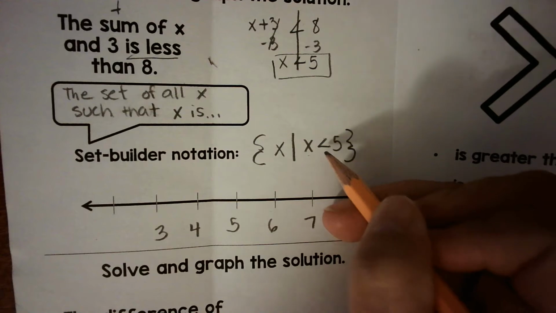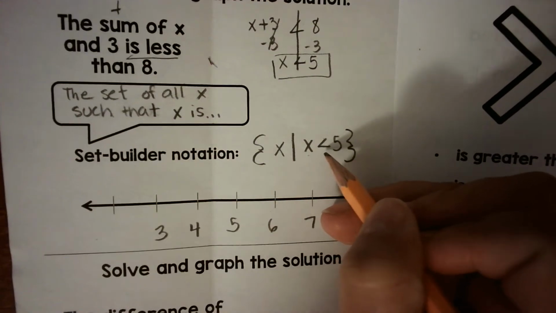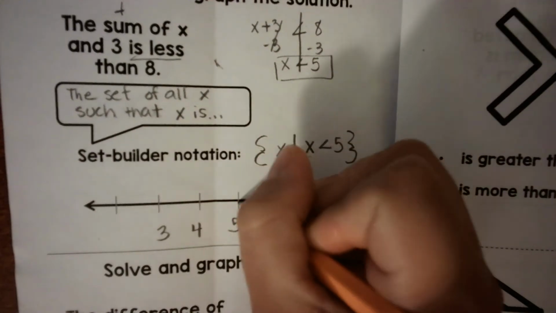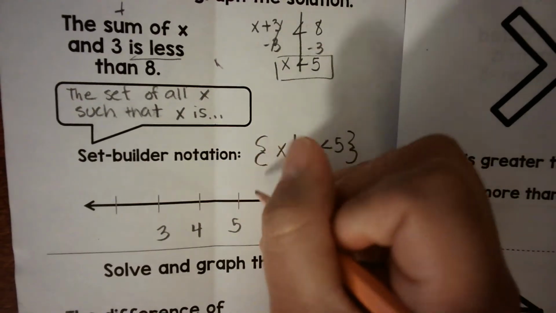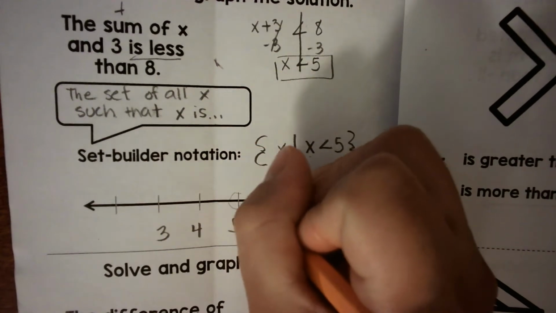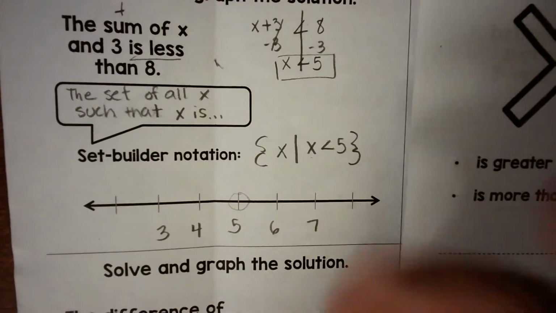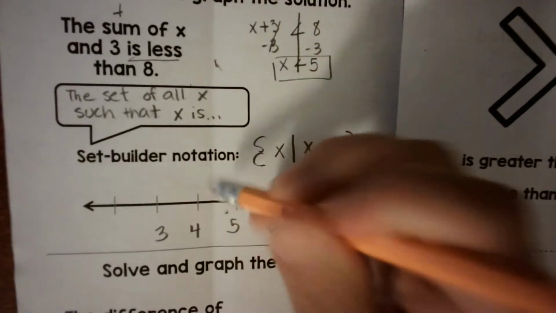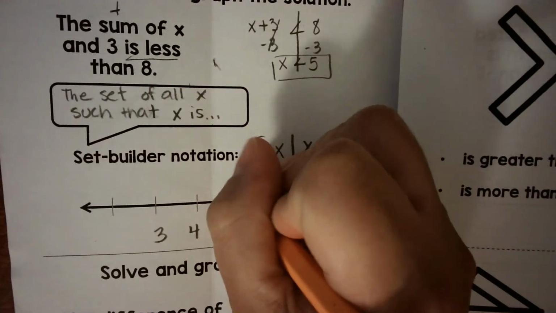Since it does not have a line underneath, we make an open circle. I don't want it on the line. Sometimes it's hard for me to read. So I want the circle above the line. I don't like it on the line. I want it above the line.